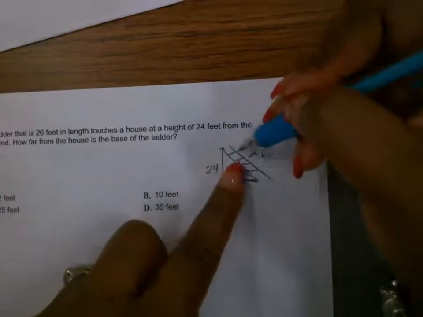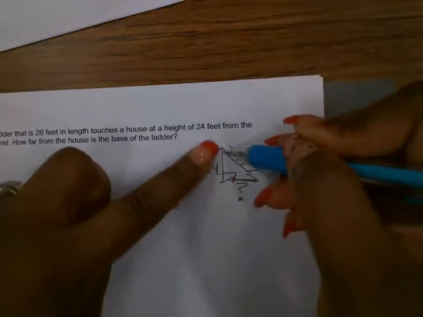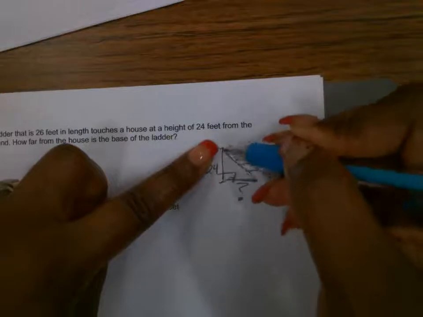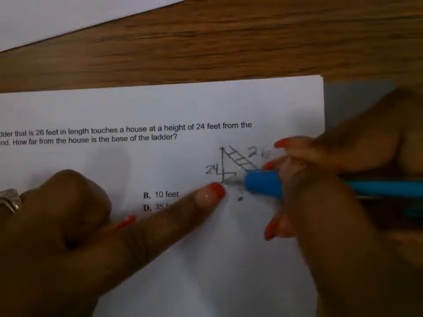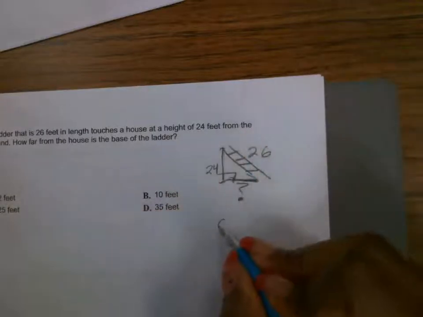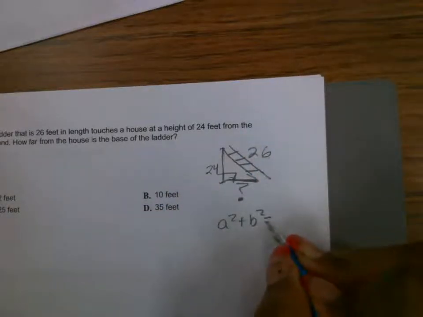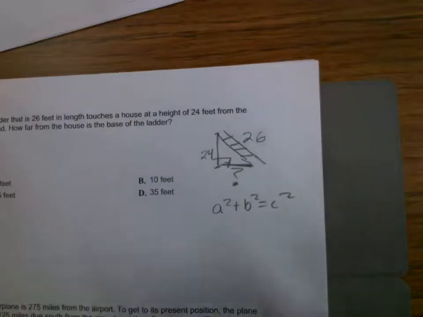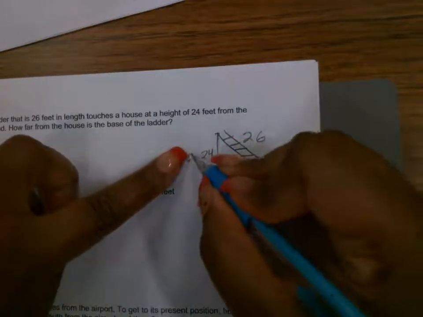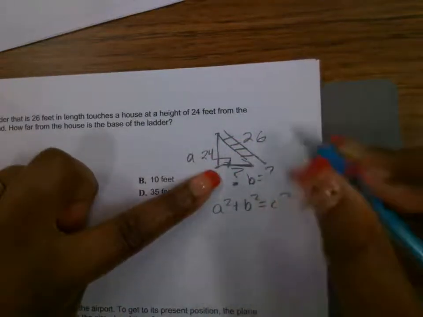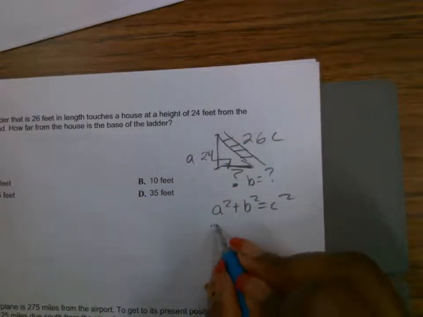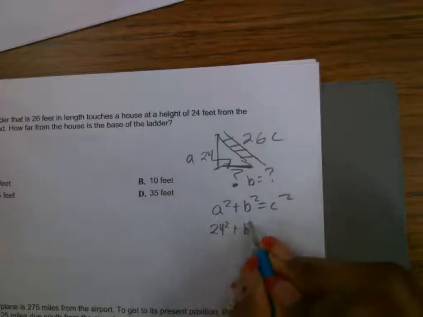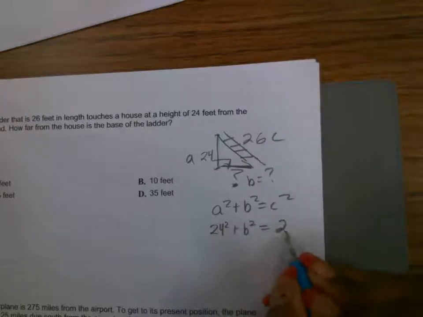So we're going to use Pythagorean Theorem. So this is the ladder. This is the height of the wall. This is where the ladder touches the wall. It's 24 feet. So we're going to use a squared plus b squared equals c squared. Right? So this is my a. My b is what's missing. And my c is the slanted side. That's the hypotenuse. So we got 24 squared plus b is missing. And we got 26 squared.